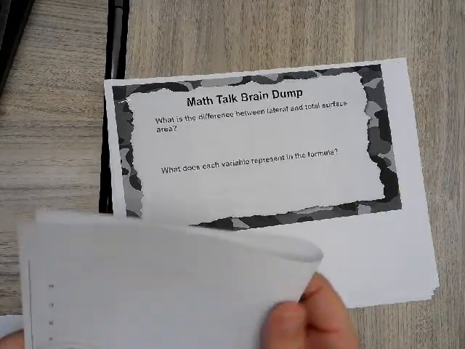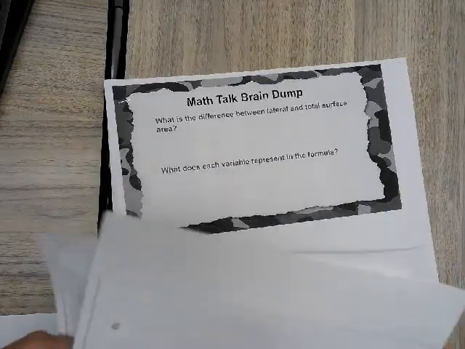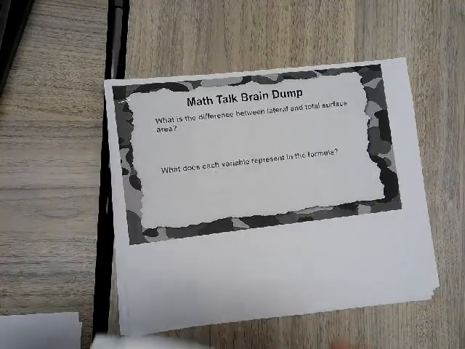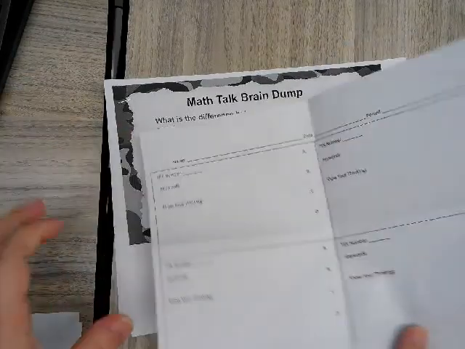You guys. So let's go ahead and fold our paper into 4. Mine's going to look a little bit different than yours because I ran out of paper today.